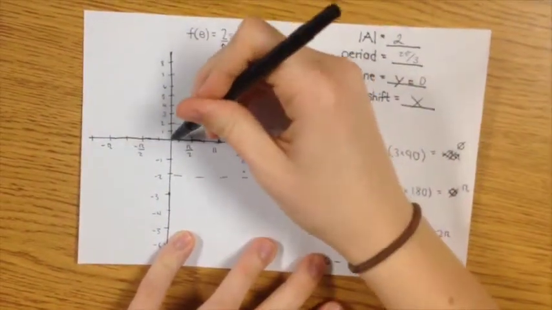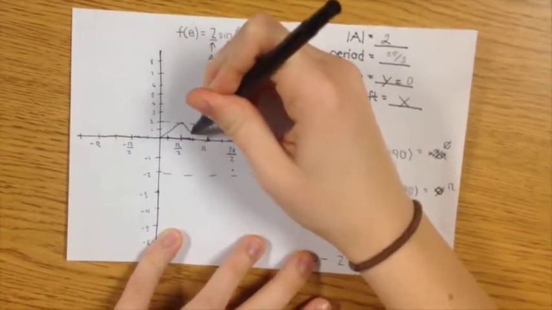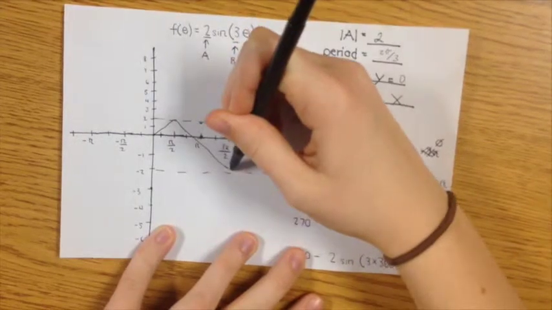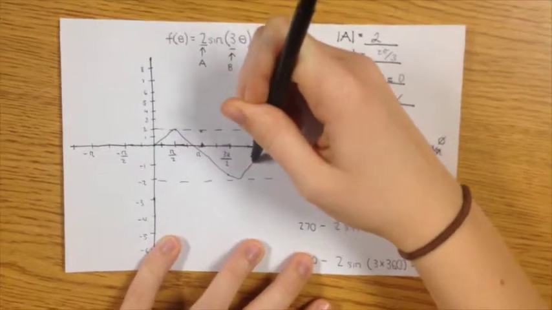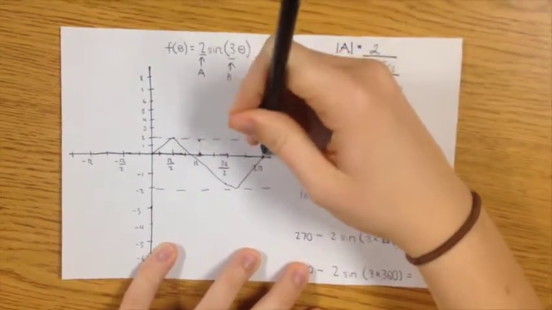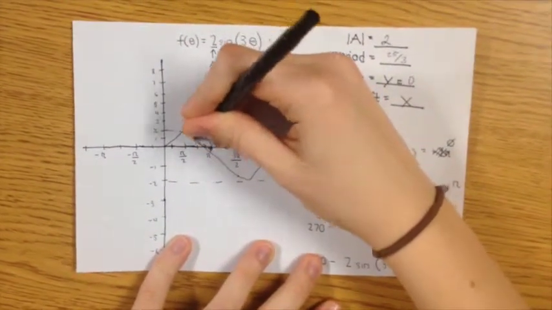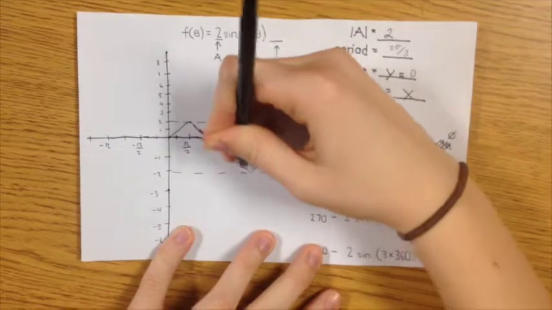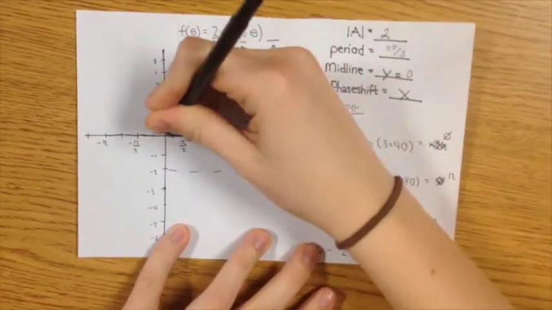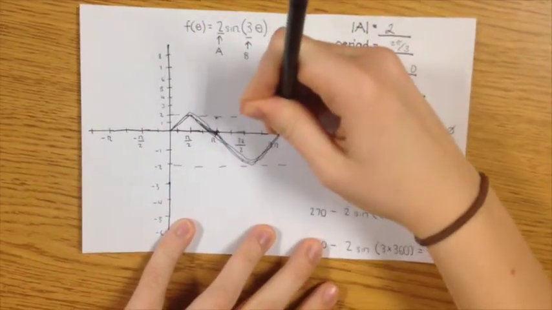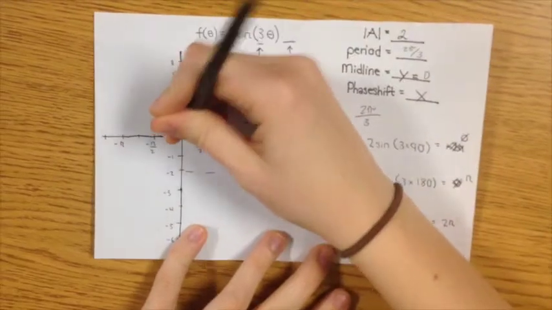And so you just go up and down, up, and there we go.